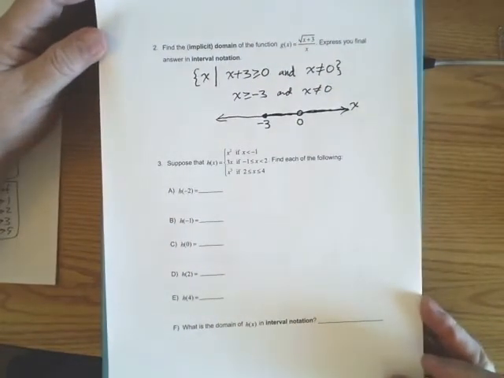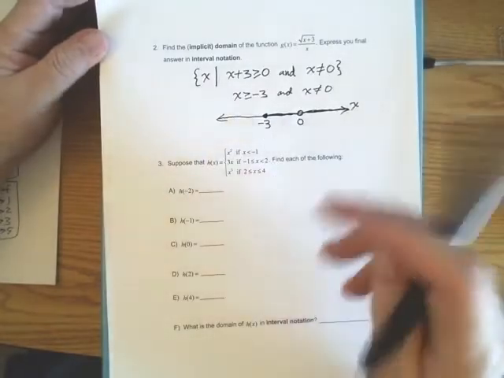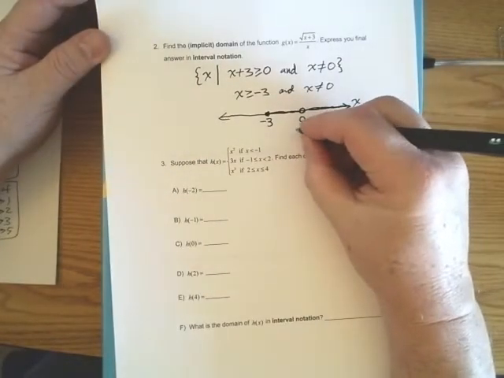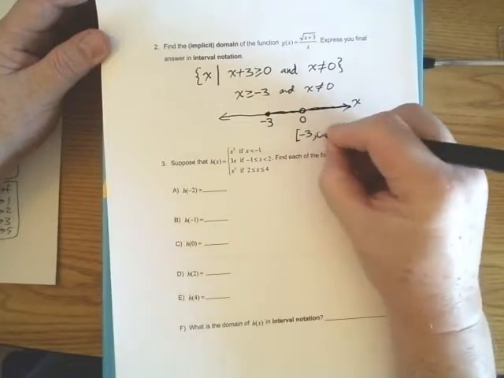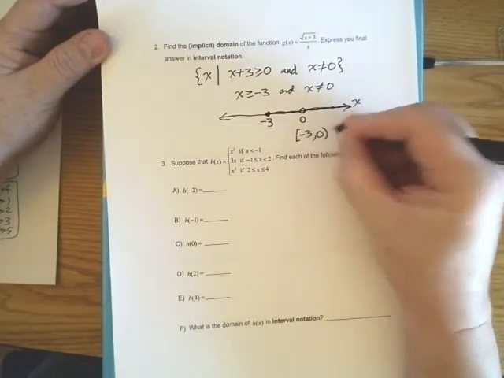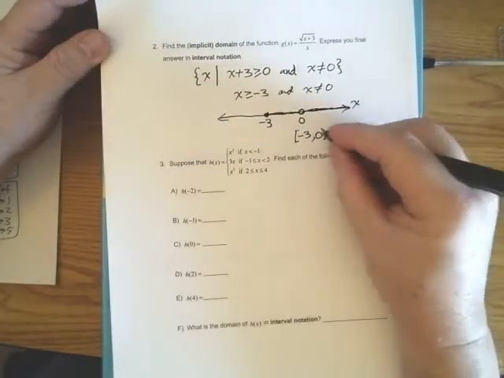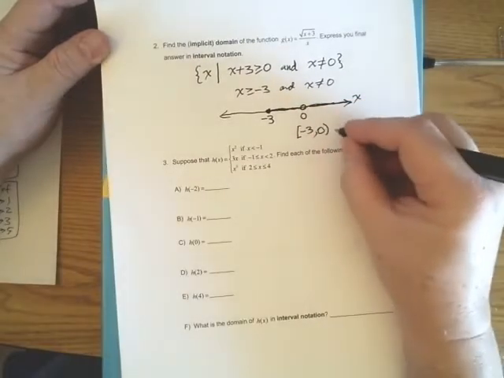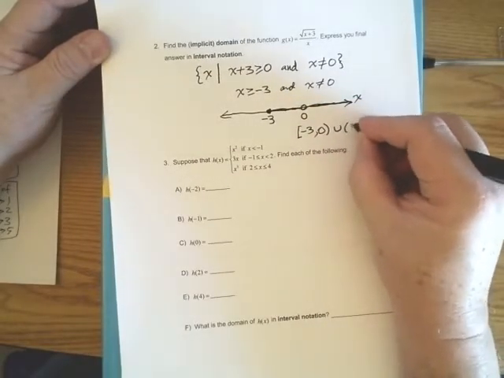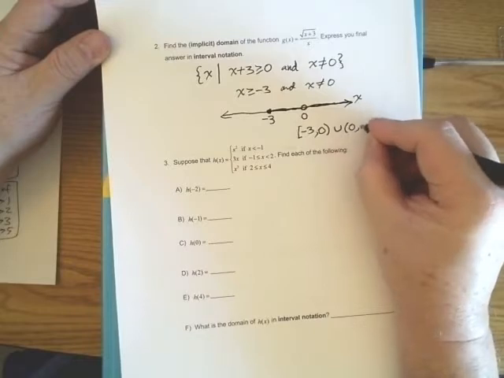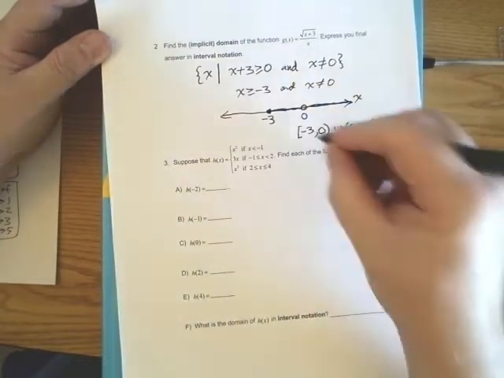So do you see what the answer is? In terms of interval notation, this would be square bracket -3 up to 0, parentheses, because I don't want to include 0. And then, because it's two different sets that I've got to put together into one, I take the union. And again, parentheses from 0. No limit to the right, so that goes out to infinity.